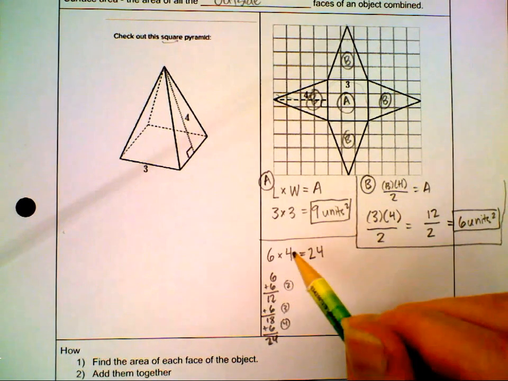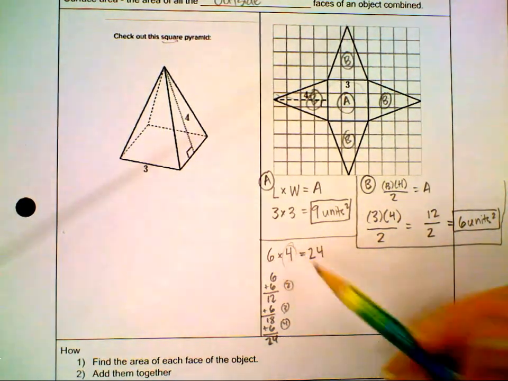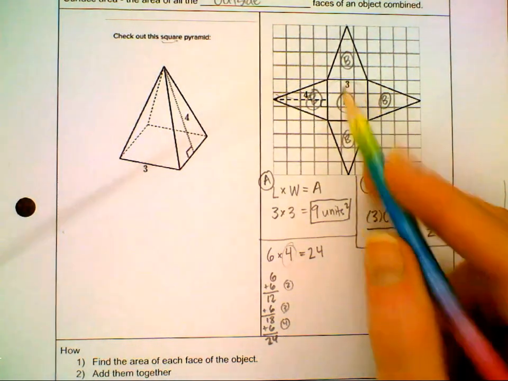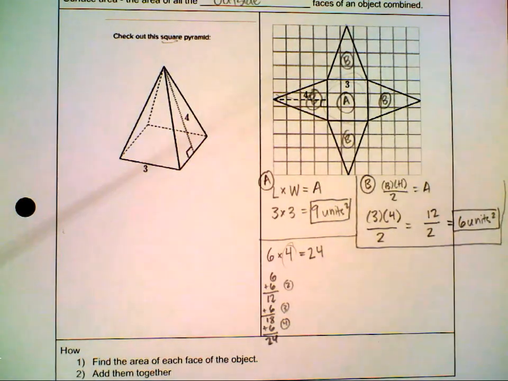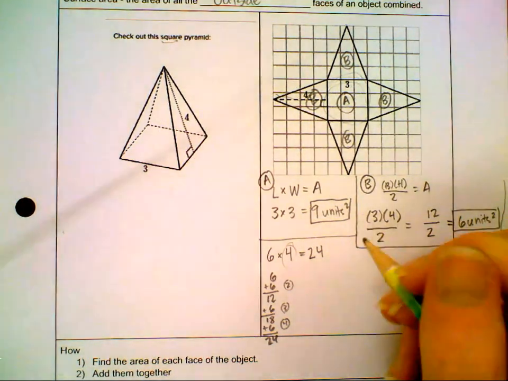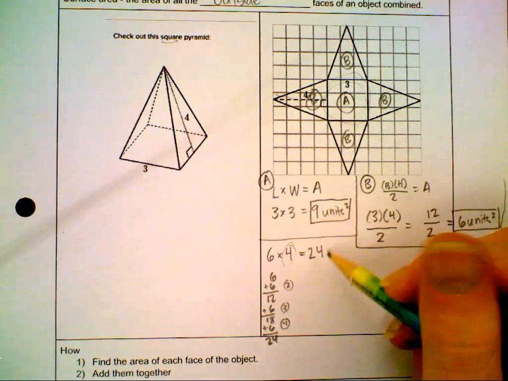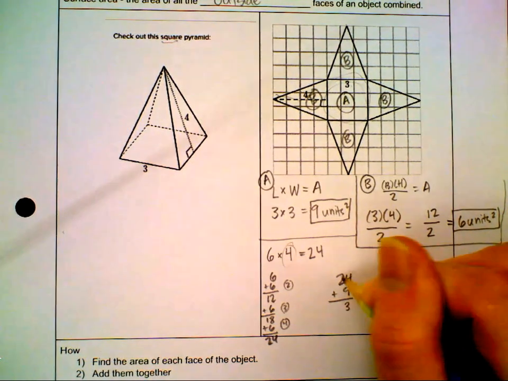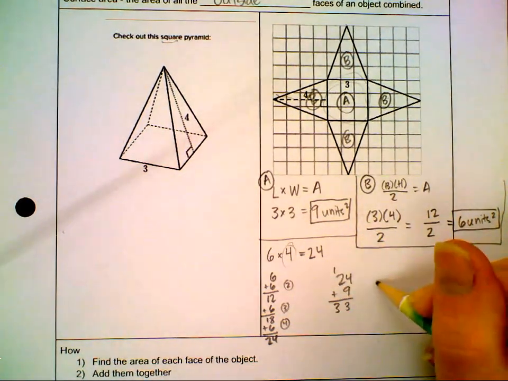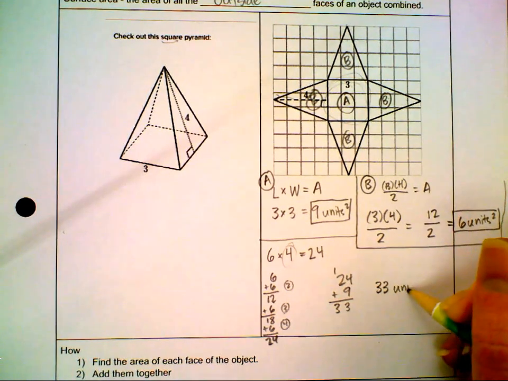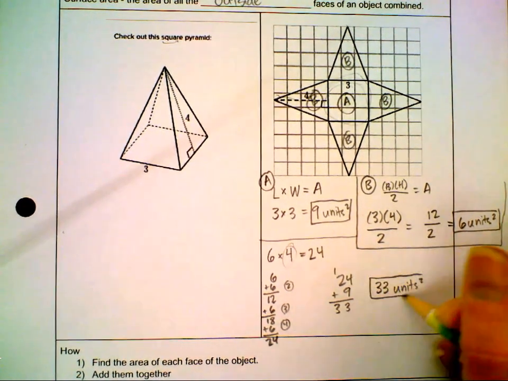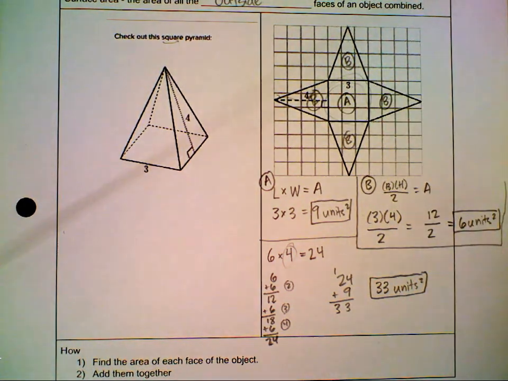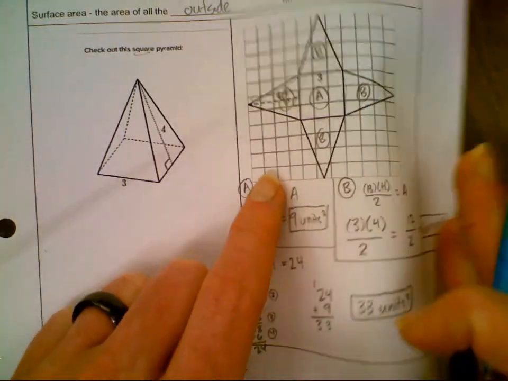So I had 4 of those triangles, so I multiplied it by 4, or I added it 4 times. Now I have this value, 9 units. I only have one of A, so I don't need to multiply anything or add anything. All I need to do now is add the 9 and the 24. So 24 plus 9, that gives me 13, carry the 1, 33. So we have 33 units squared. And this is my final answer for the surface area of this shape. We will do one more together, and then the final one you can do on your own.